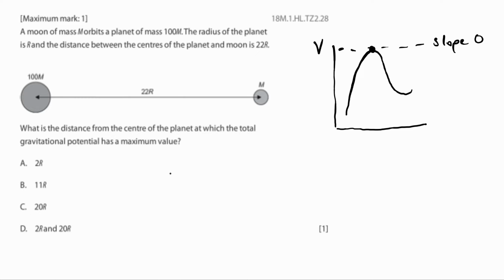We know that both of these gravitational field strengths add up to 0. Okay, so let's say that for this planet of 100 m, so let's call this planet, we have the equation G, the gravitational constant, times the mass 100 m over the radius squared.